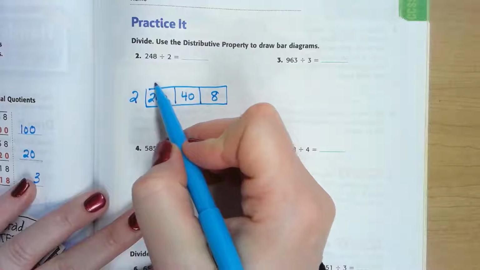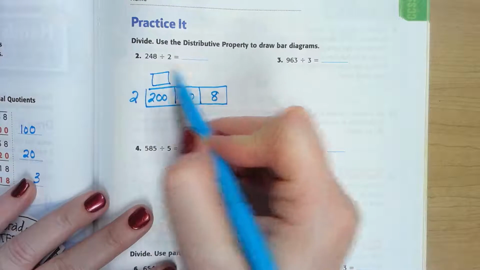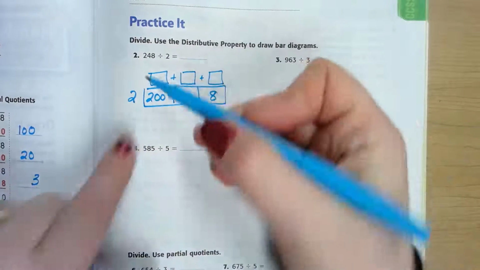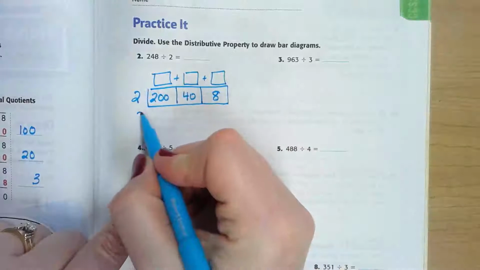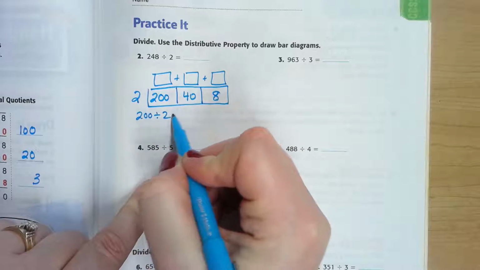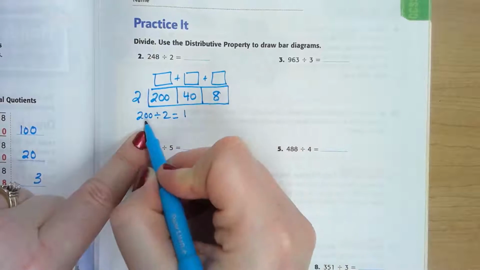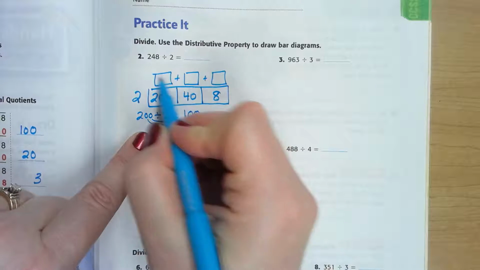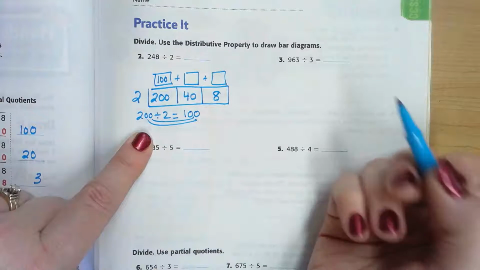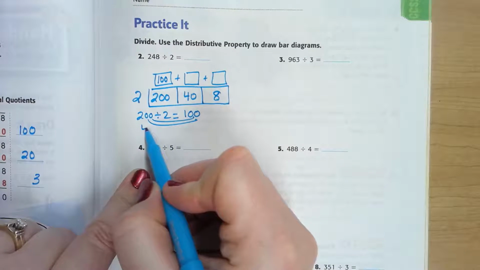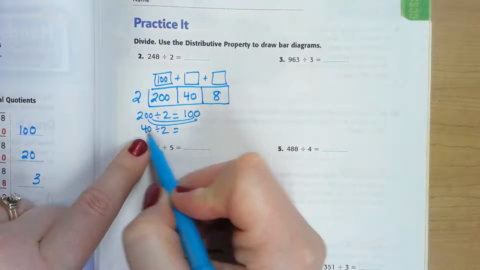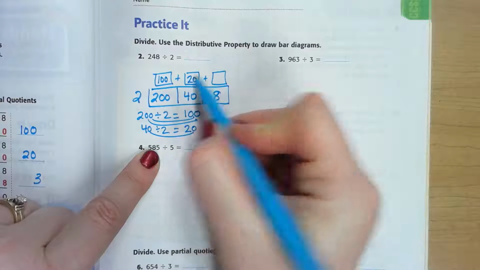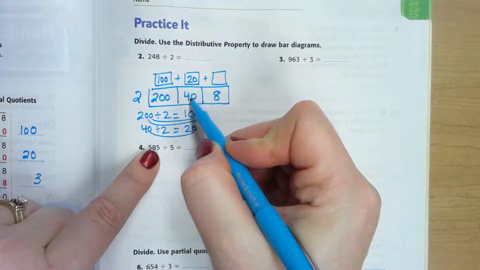So remember, we need to find the parts that are going to fit up on top here, right? And eventually we'll add them together. So 200 divided by 2 is our first part, right? Well, 2 divided by 2 is 1, and we're going to tack on those 2 zeros. Then, so the first part is 100. Then we have 40 divided by 2. Well, 4 divided by 2 is 2, and tack on that 0 to get 20. 20 times 2 is 40, remember.